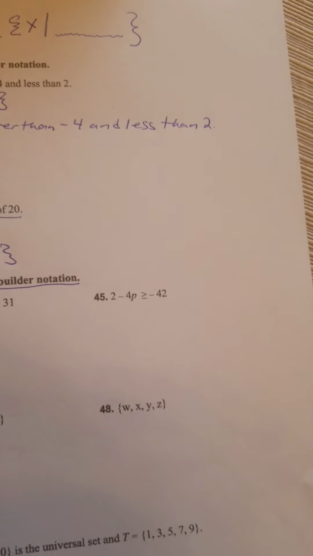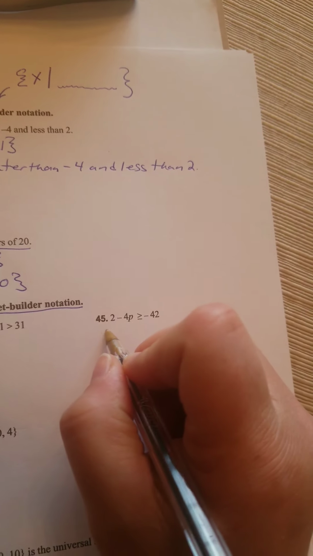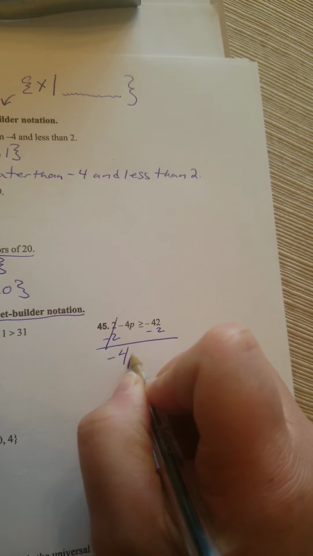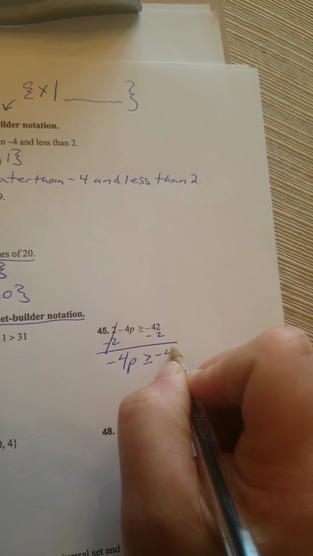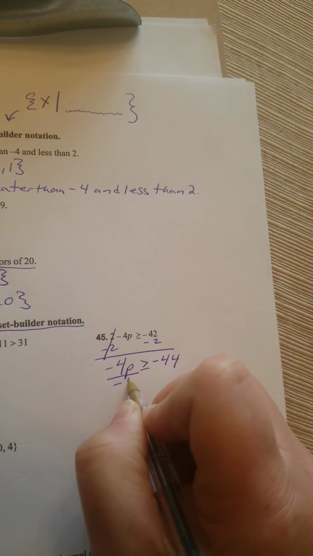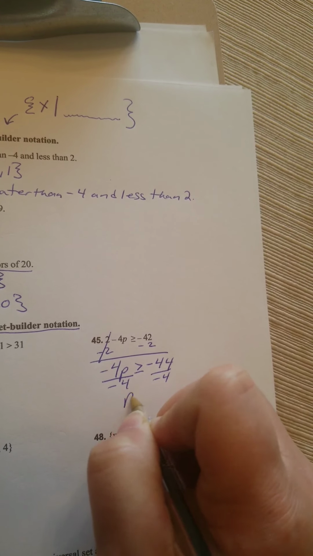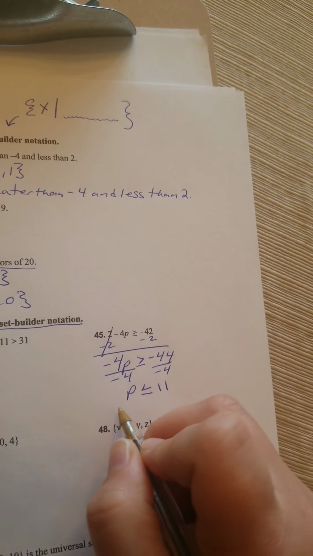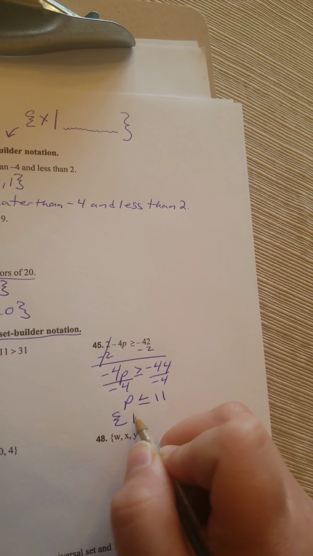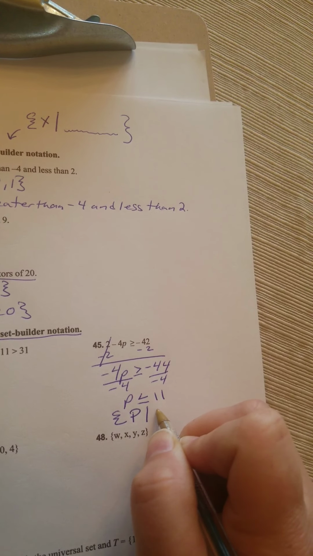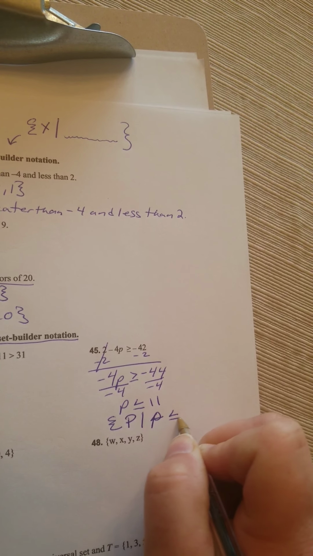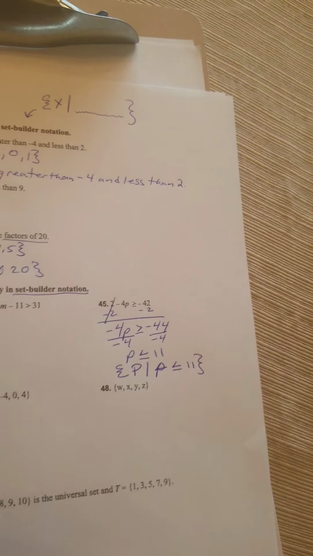So let's do that one more time for question 45. Let's subtract the 2. Negative 4p is greater than or equal to negative 44. Divide by negative 4. P is going to be less than or equal to, because I had to flip my sign, 11. So I open my squiggly brackets. The variable we're using is p, such that p is less than or equal to 11, in squiggly brackets.